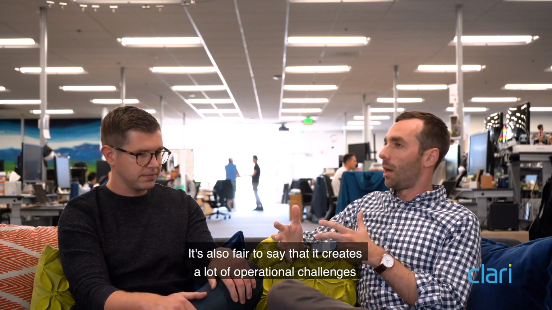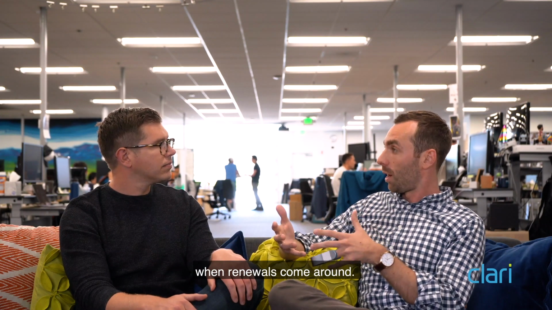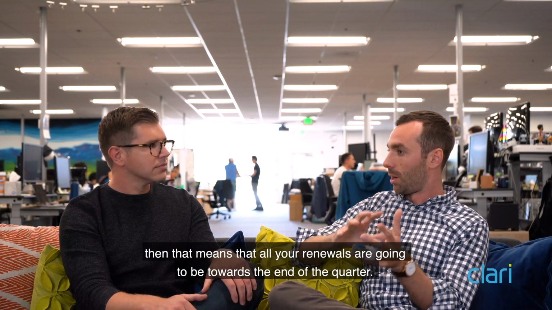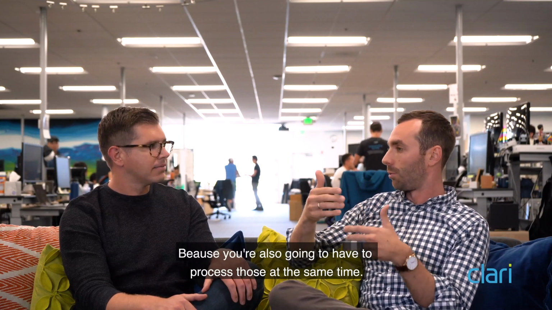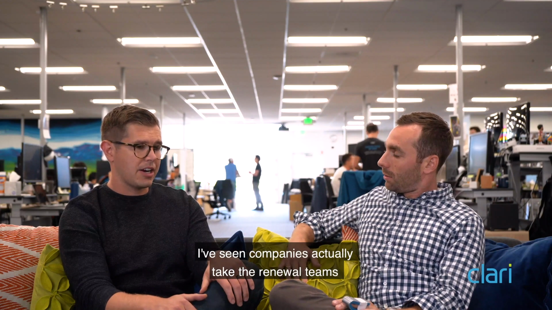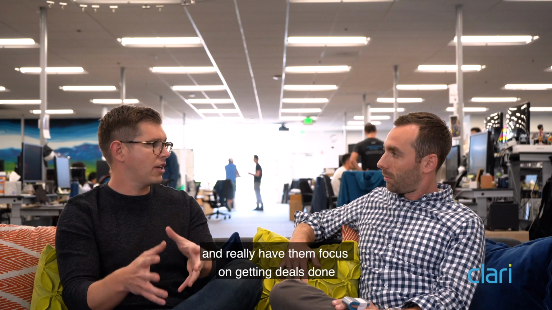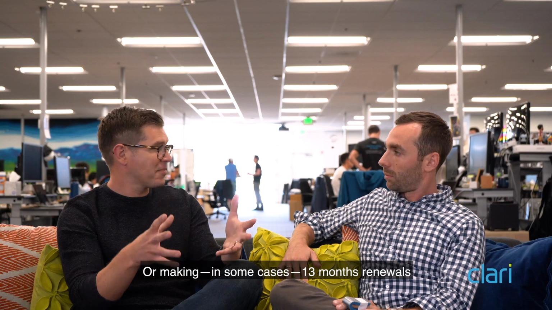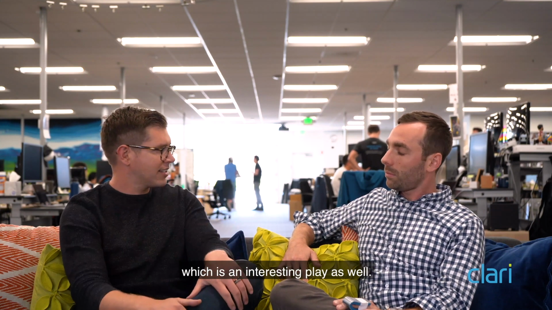Is it also fair to say that it creates a lot of operational challenges when renewals come around? Because if all your contracts are signed towards the end of the quarter, then all your renewals are going to be towards the end of the quarter. So you're also going to have to process those at the same time. Absolutely. I've seen companies take the renewal teams and have them focus on getting deals done 30 days before the renewal, or making 13-month renewals, which pushes it into the next quarter, which is an interesting play as well.